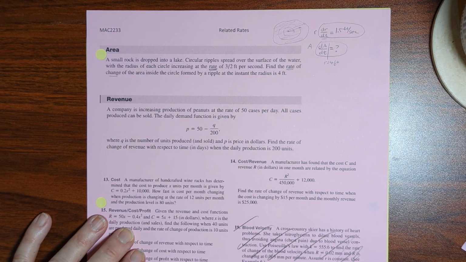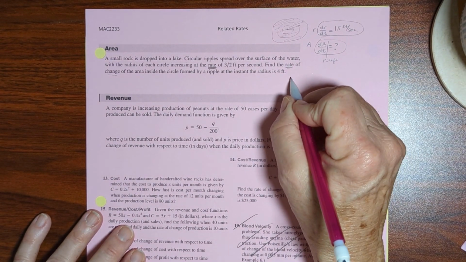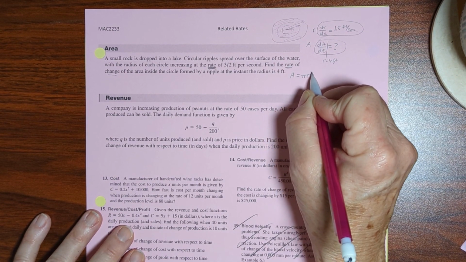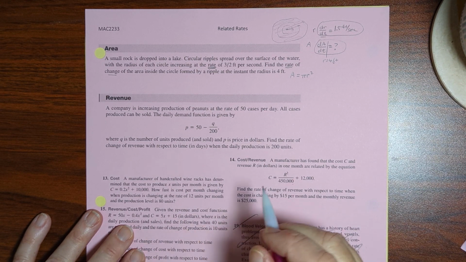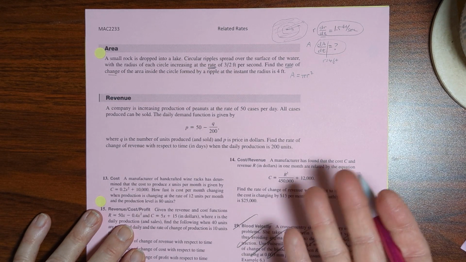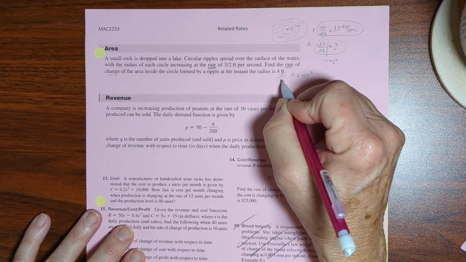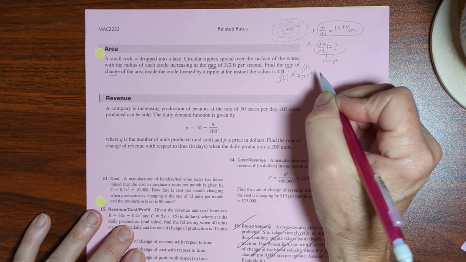So what we need is a formula that ties both of these quantities together. And so here's one. The area of any circle is equal to pi r squared. This is something you learned a long time ago in math, hopefully, in a geometry class or somewhere. So what we do is we have this formula that is true, and we walk up to it and we take the derivative with respect to time on both sides of the equation.